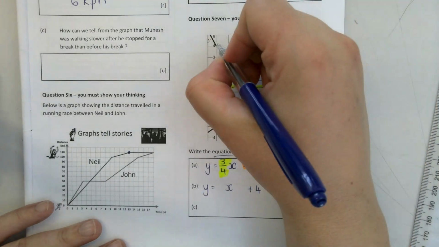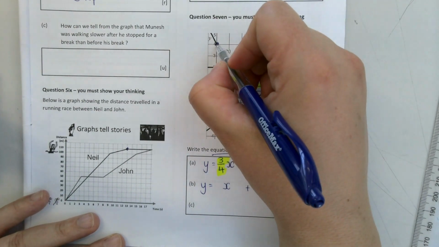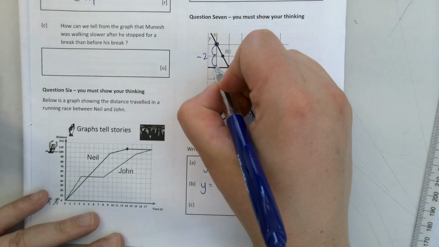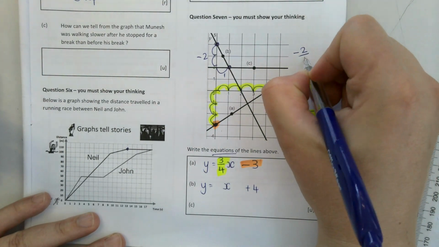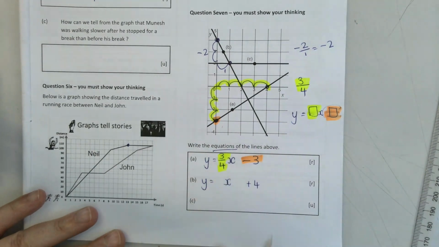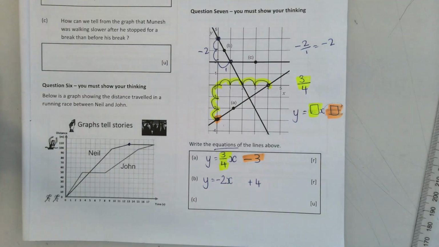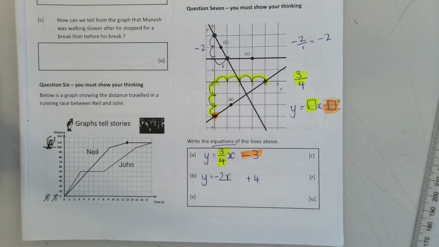Let's find my gradient. So I'm going to use that point and that point. And my rise, I'm going down, so it's minus 2. And my run is 1. And I know that minus 2 over 1 is just minus 2. So that is my gradient, minus 2. Done. So my equation is minus 2x plus 4.